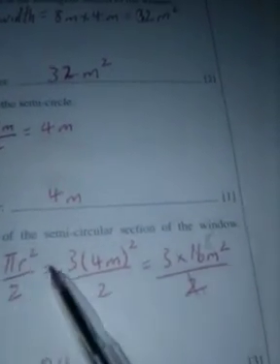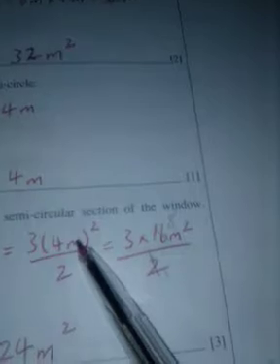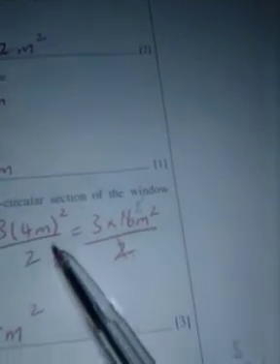Calculate the area of the semicircle section of the window. So the area of a circle is equal to pi r squared. Area of half a circle is equal to pi r squared divided by 2. This is one of those formulas that you have to know. So they say to use pi is equal to 3. Right? So I use pi is equal to 3. I get 3 times 4 squared divided by 2. 4 squared is 16. I get 3 times 16 divided by 2.